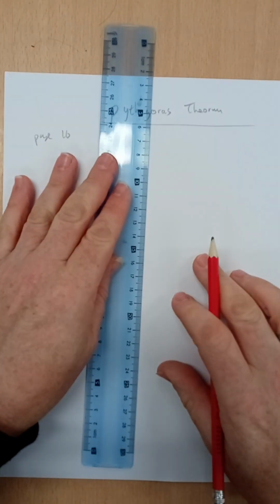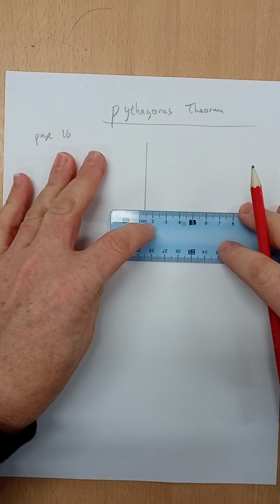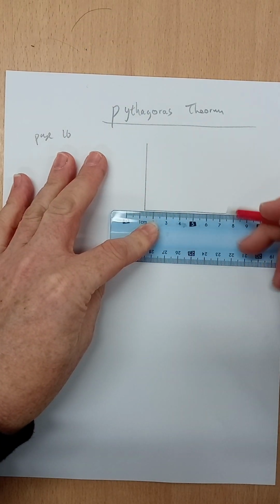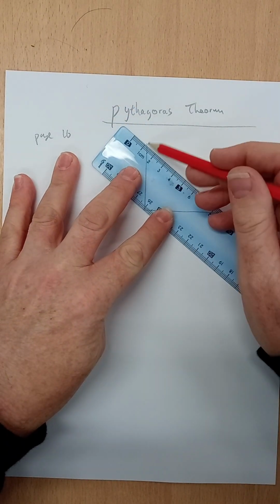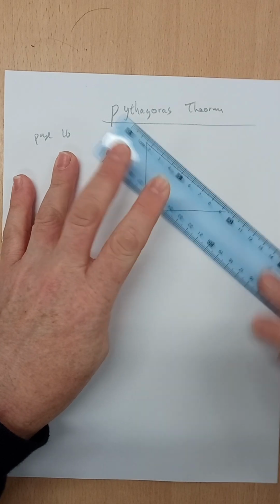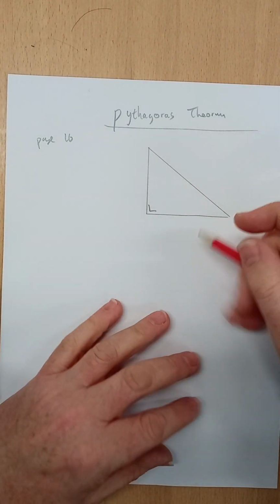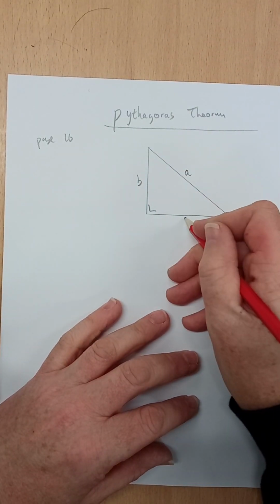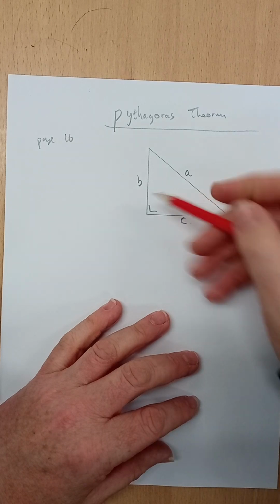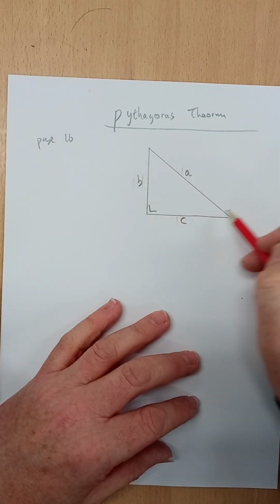Okay, so you can imagine if I take a right angle triangle. Right angle triangle, and you can imagine it has three sides. Let's call them A, B, and C. And those letters represent the lengths of those three sides.